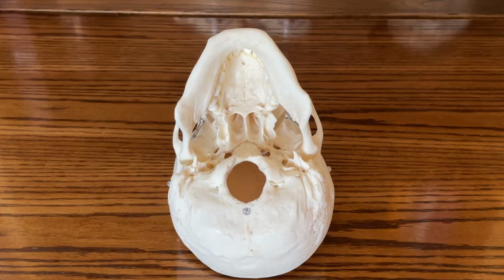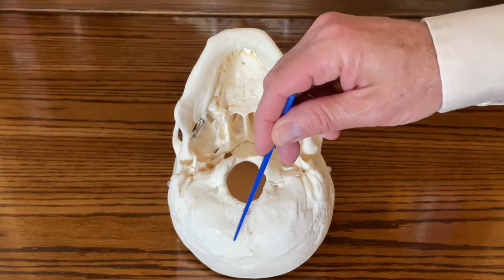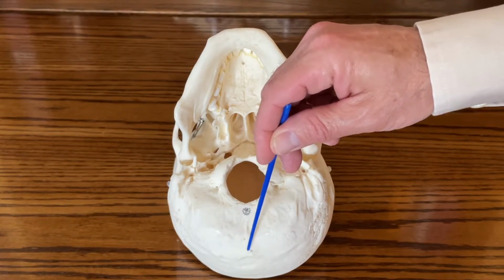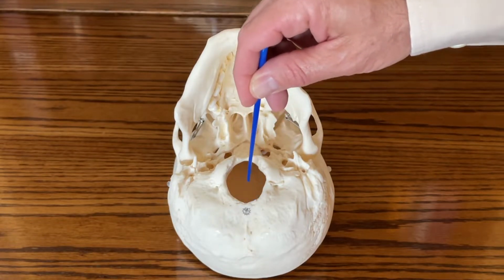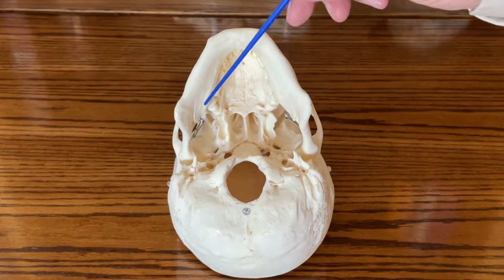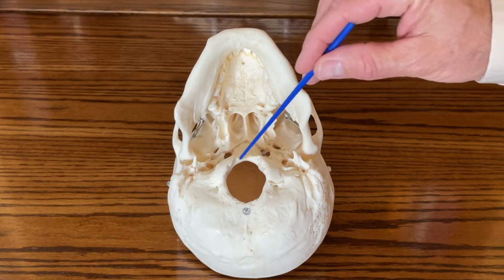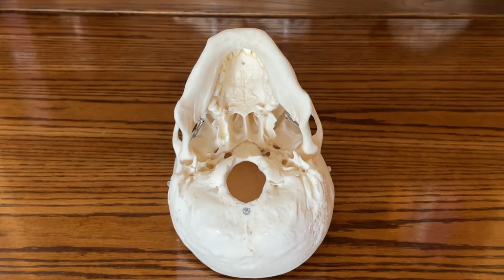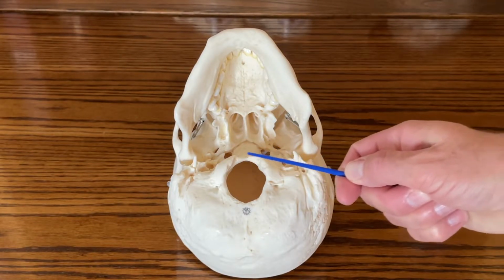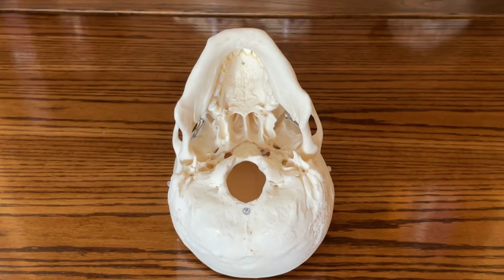Okay, we're going to start with an inferior view here, looking at the occipital bone first. This is all of your occipital bone. This right here is your external occipital protuberance. This is the foramen magnum, where your spinal cord will exit the skull. Bordering the foramen magnum, you have these two condylar processes, these articulating knobs, and these are called the occipital condyles. This is where C1, the atlas, your first cervical vertebra, will articulate with the skull.